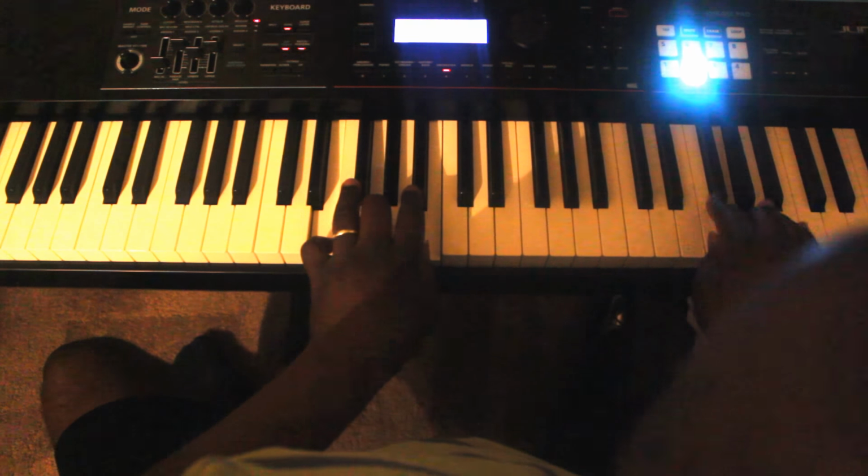Then a 4, a 5, then a 3, then a 6, okay, then back to the bridge, 4, then a 3, 4, 5, 1. And that's basically the song.